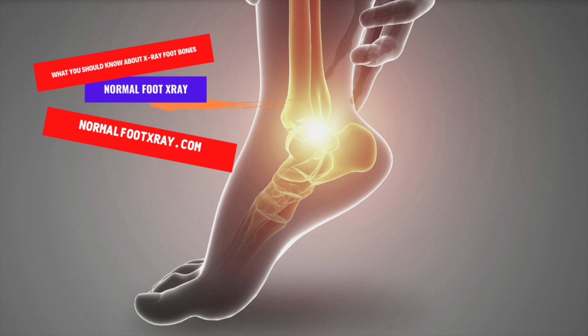Foot X-rays can be performed in emergency departments. These images can reveal abnormalities of the limbs, such as a fracture. This imaging technique also allows physicians to diagnose diseases, such as arthritis and other conditions. Lastly, a foot X-ray is a cheap and easy way to examine the bones in your feet.